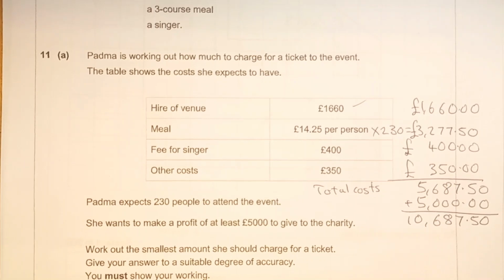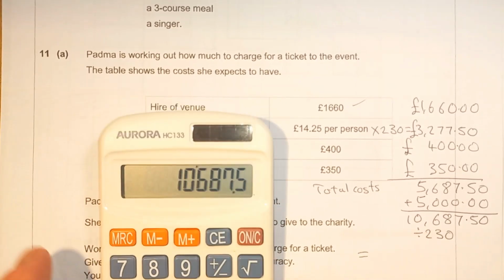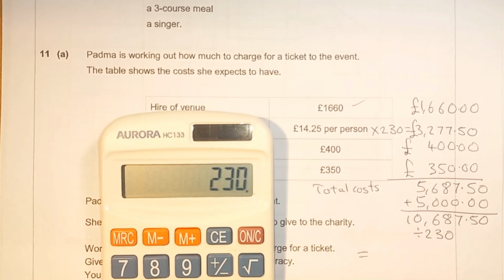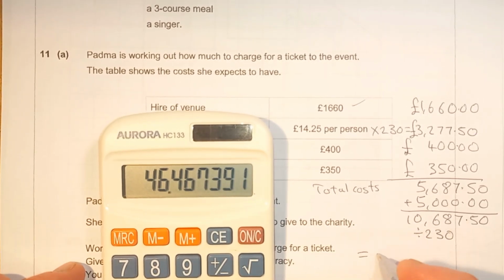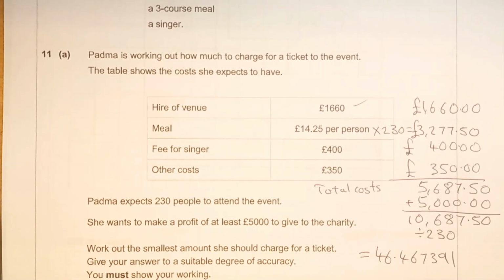And we're hoping to sell 230 tickets. So if we divide it by 230, what do we get? 46.467391.